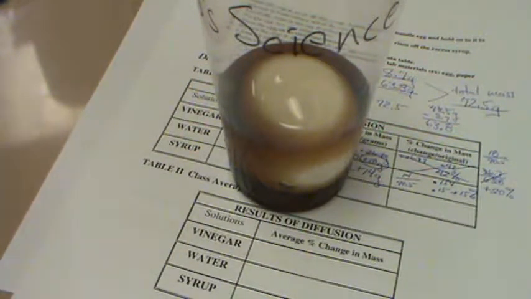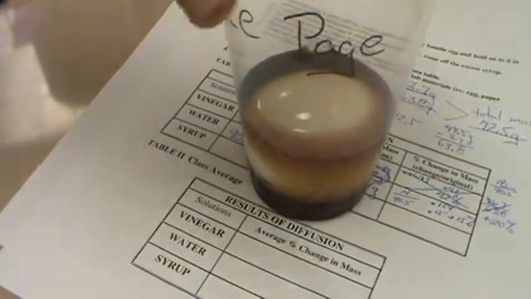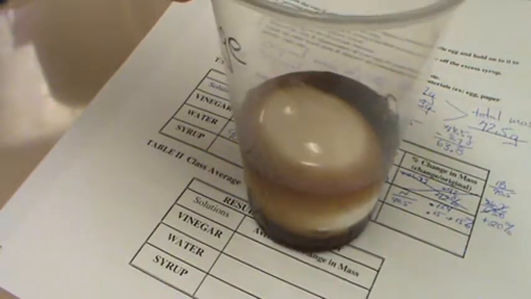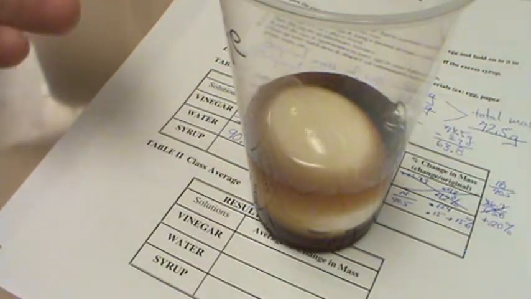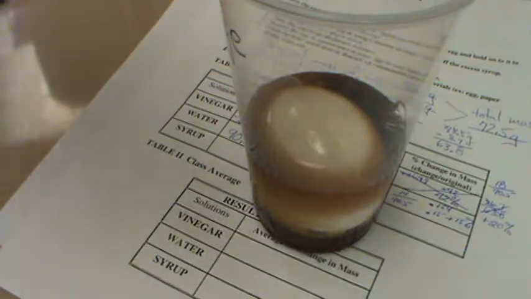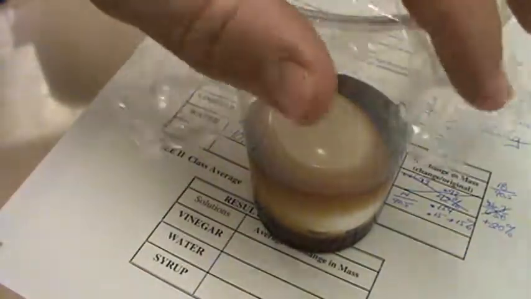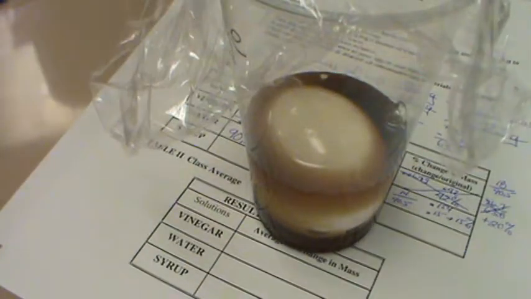So, will it? Maybe the sugars will be drawn in to where the water is. Some students might think that. We will see. But spoiler alert, the plan is that the syrup will draw water molecules out, and that at the end of this experiment, this egg will have less mass than it does right now.